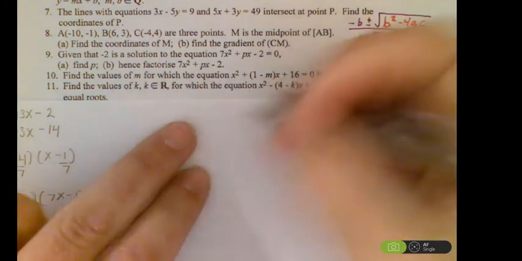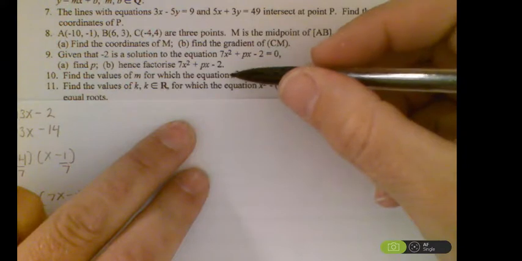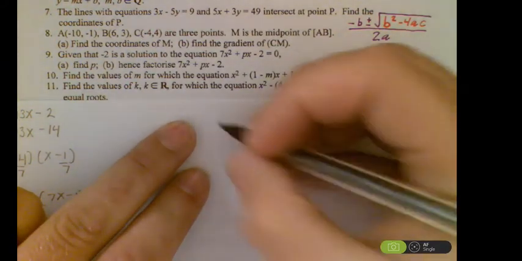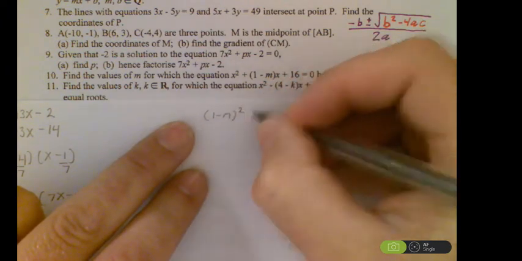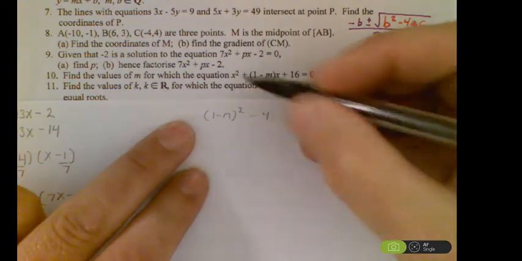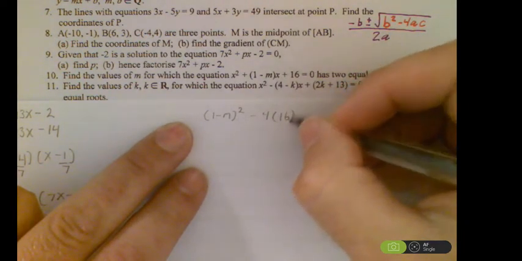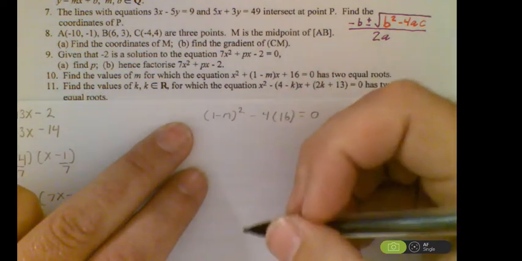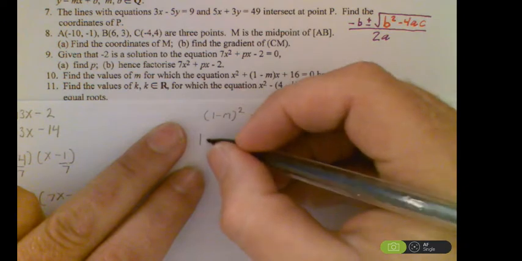Plugging in for that, so we've got the b squared. Remember, this is always a, b, c. In this case, a is 1 since there's no number here, b is 1 minus m, and c is 16. So I'm doing b squared minus 4 times a, which is 1, so I'm not even going to put it in there, times c, which is 16, and I know that equals 0 because of the two equal roots. If we FOIL that out, so 1 minus m times 1 minus m, we're going to get something like this.